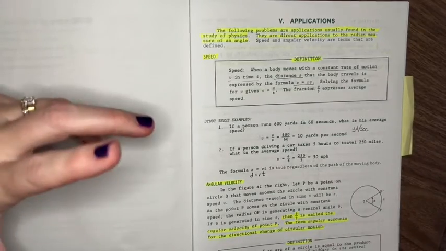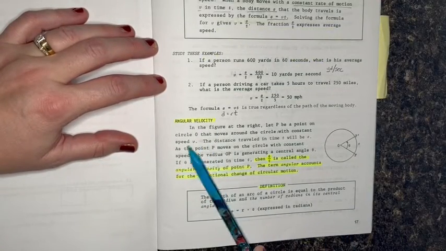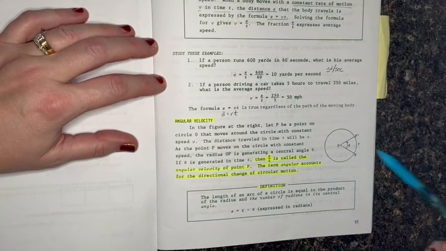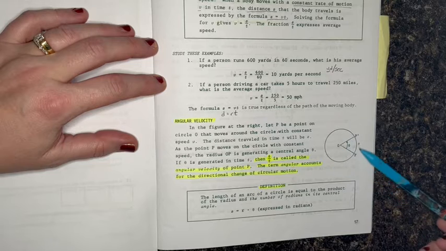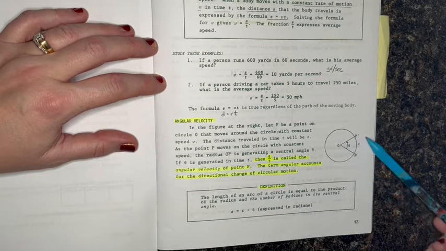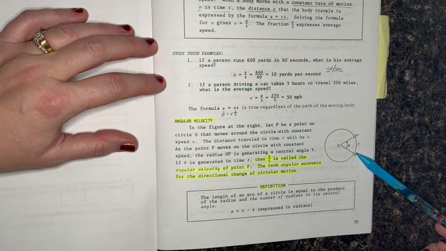Let's move on to angular velocity. So in this figure on the right, let P be a point on the circle O, and it moves around the circle with a constant speed, like a record player, or the tire of your car if you're driving at a constant speed. The distance traveled in time t will be s, okay?